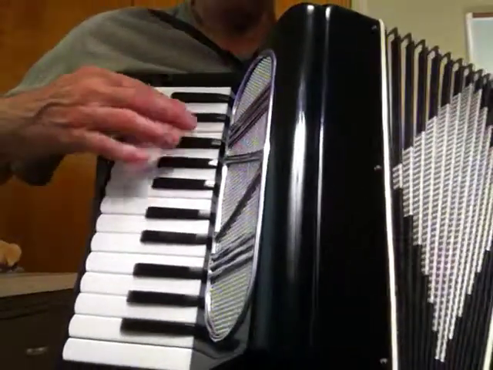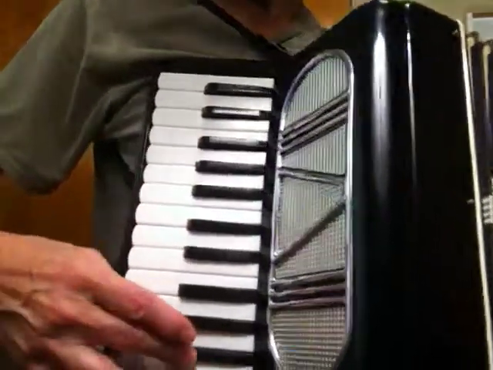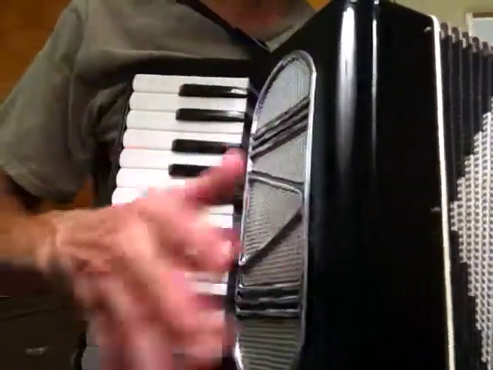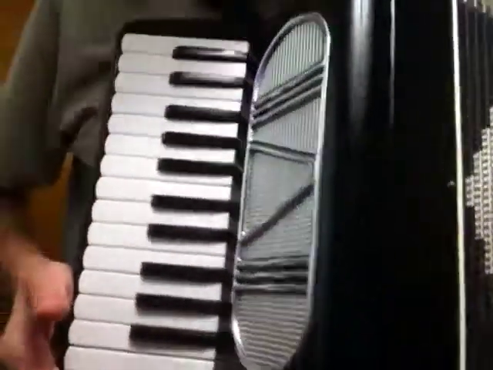Alternation. Alternation, that's the key. The Mississippi Meld, that's the whole key to the blues.